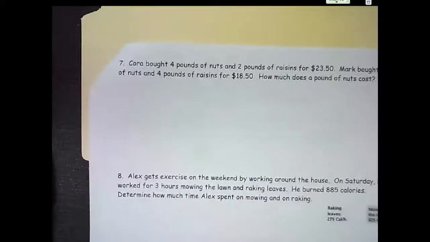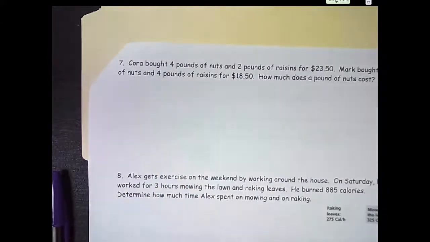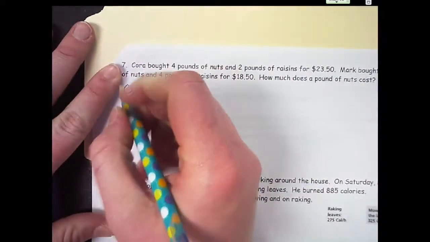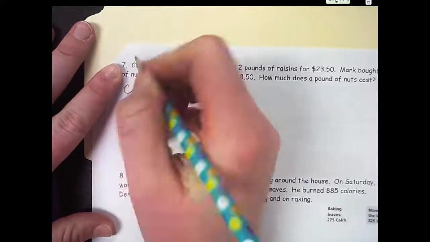Number 7. Okay, this is a little bit different, but I think it might be even a little easier to set up. I want you to read this and see if you can set up your 2 equations. Read number 7 and see if you can set up your 2 equations. Okay, so number 7 is a little bit different. Most of you have it.